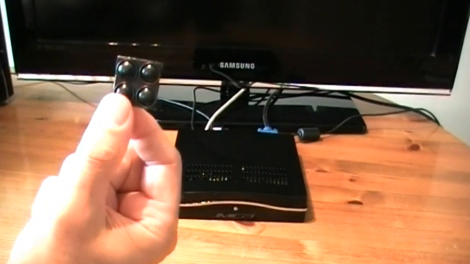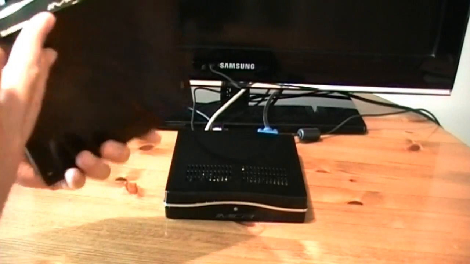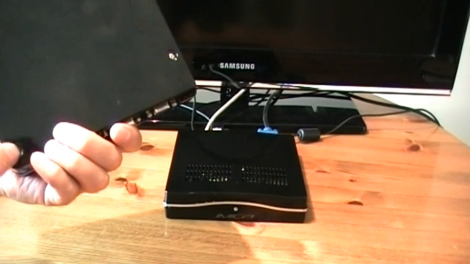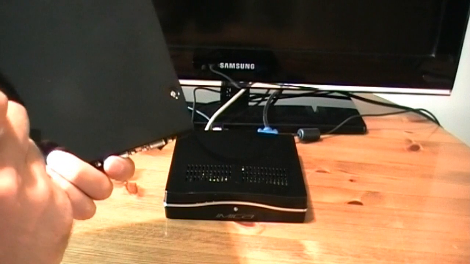One more thing before I crack on. I don't put these on, these are little feet. Okay, right, so they just go on the base. You can stick them over the screw holes. I wouldn't.